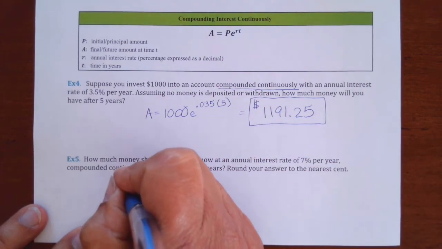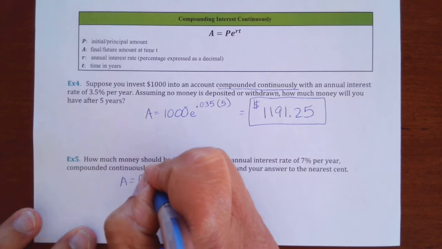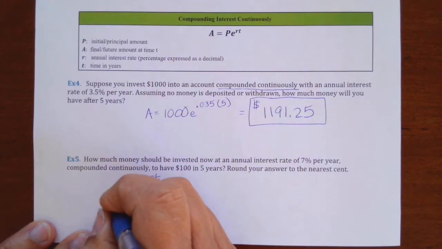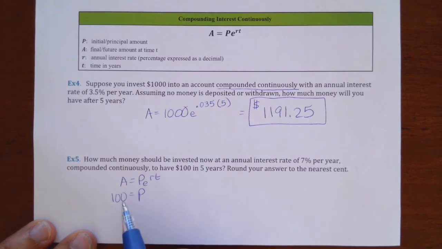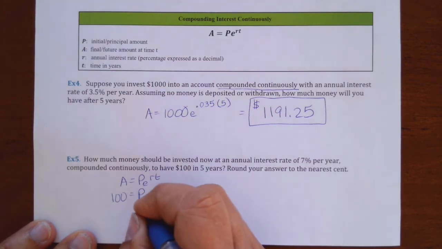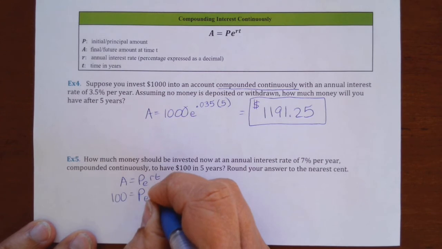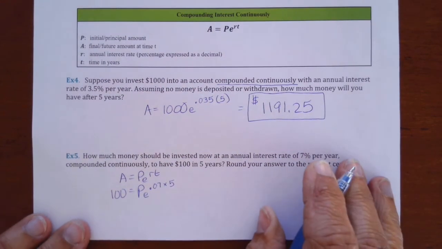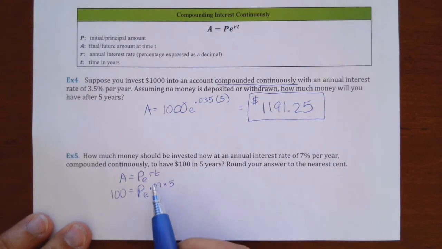Let me write that formula down. We don't know P, that's what we're looking for, but we know that in 5 years we're going to have $100. We know the interest rate is 7%, and the time is 5 years. This time I'm just going to do e to this number.